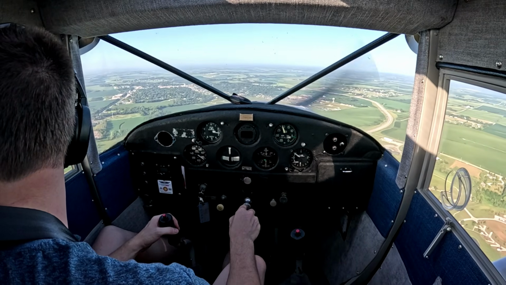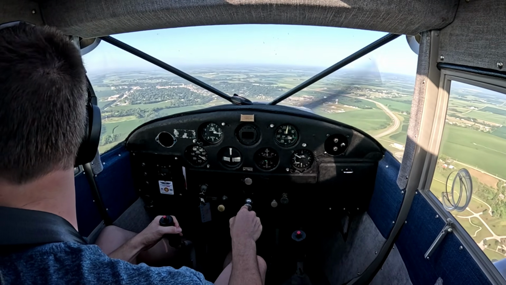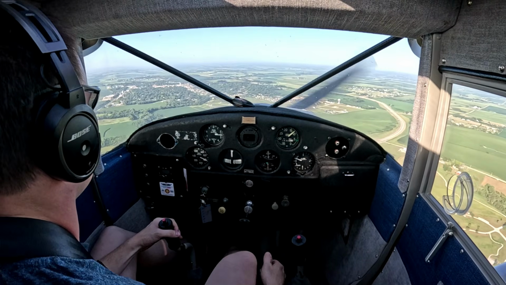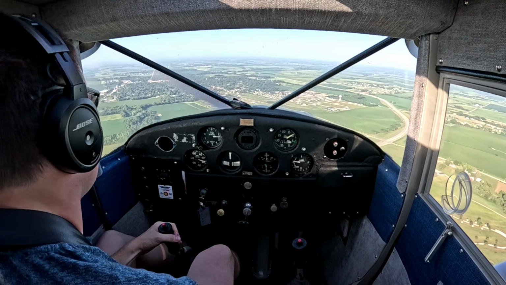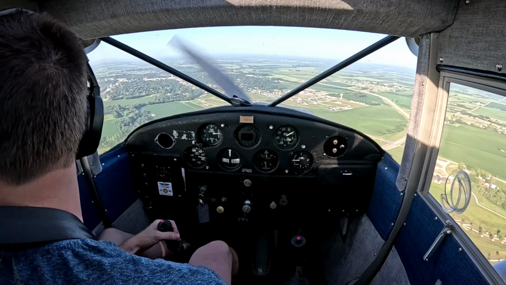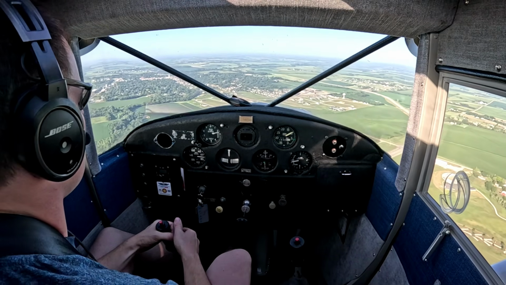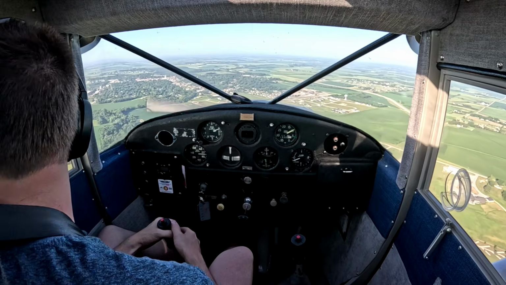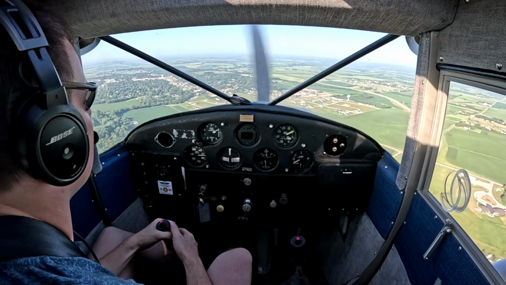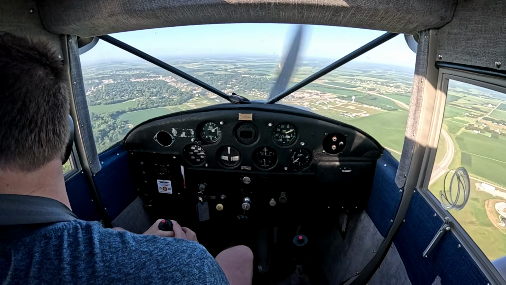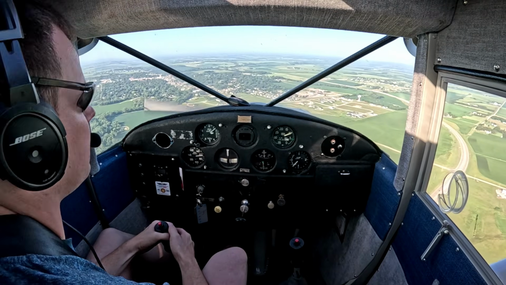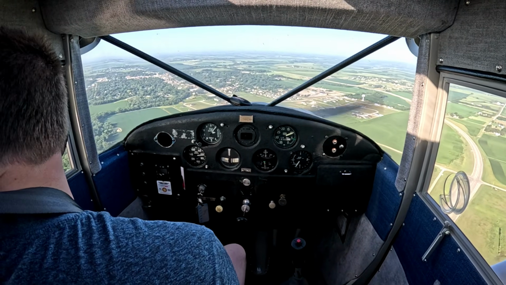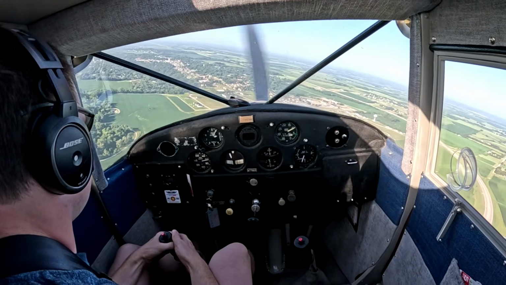Okay, carb heat, power's coming out, slowing down to 65, right? So they're familiar with the runway environment, they're used to being down low, and then it's just a matter of taking out the power and not letting the airplane land until it runs out of speed, right? Okay, we went out farther this time.